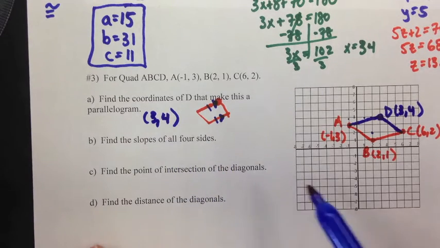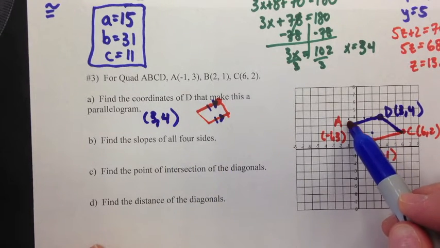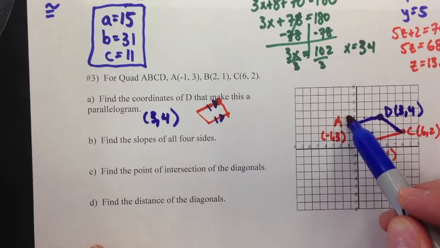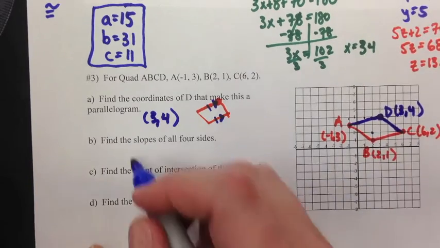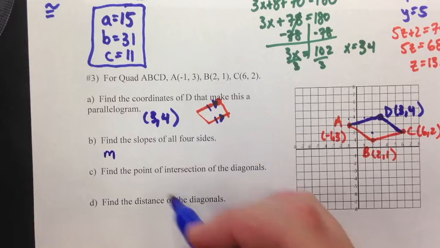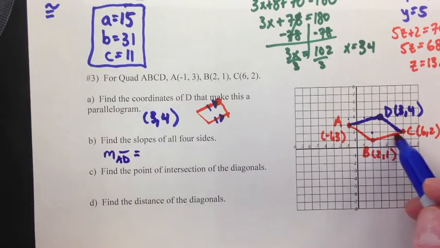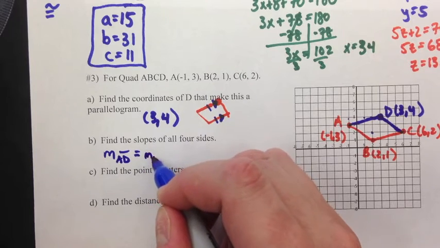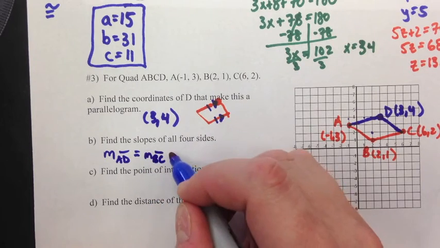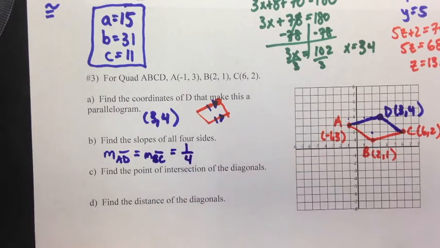Part B, find the slopes of all 4 sides. Now slope is rise over run. We actually just found AD, which was 1 over 4. Okay, so the slope, I'm going to put little m, AD. And we also found that was the same as BC, because opposite sides are parallel. That means the slopes are the same. That's 1 over 4.